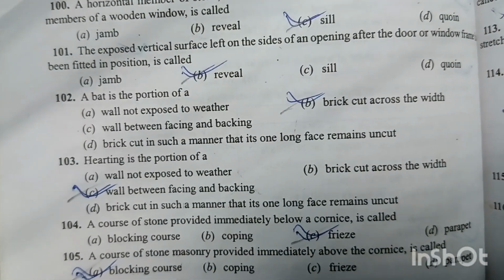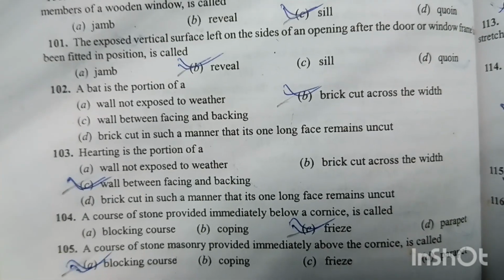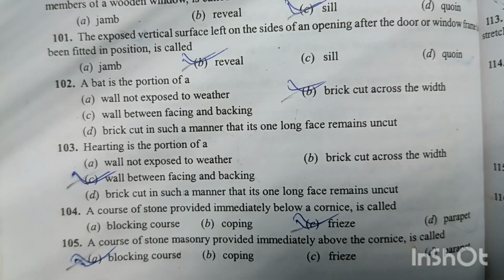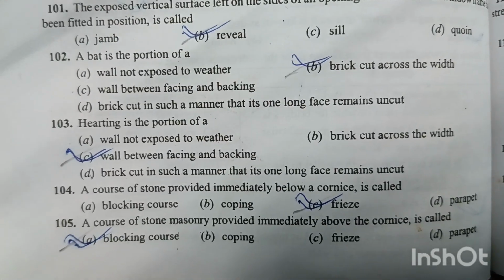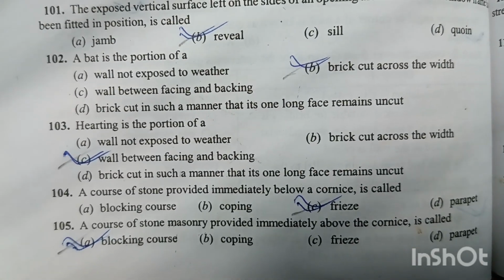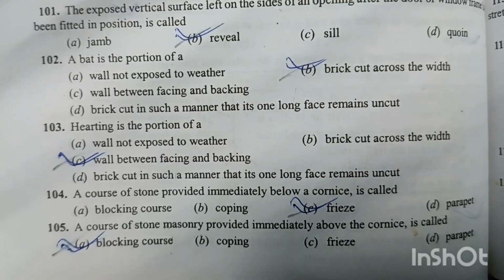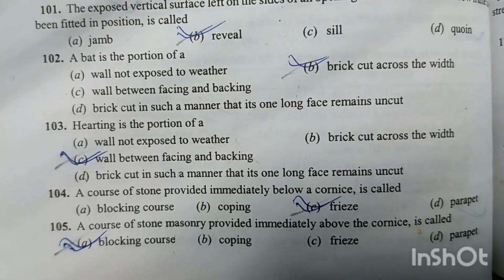Question number 104. A course of stone provided immediately below a cornice is called frieze. Option C is the right answer. Question number 105. A course of stone masonry provided immediately above the cornice is called blocking course. Option A is the right answer.